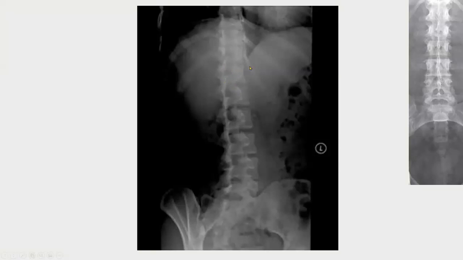That, I think, is L1. We can see the rib, floating rib, floating rib. 1, 2, 3, 4, 5. 4, 5 should be at the crest, correct? And I think this is another vertebra.